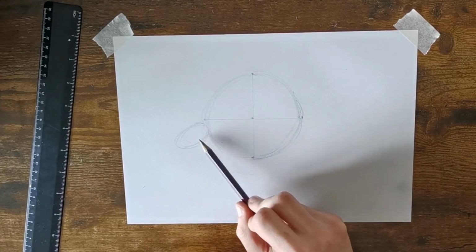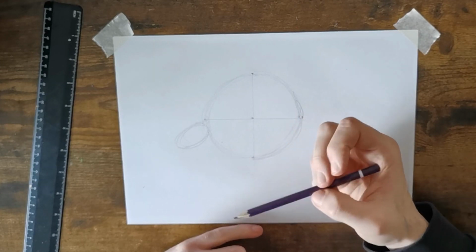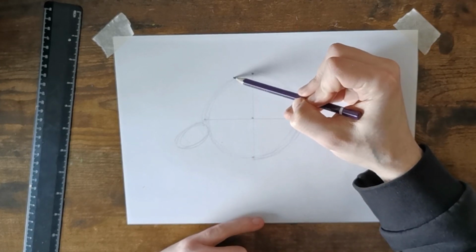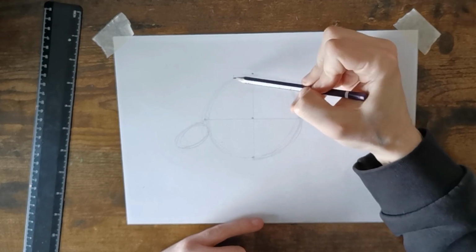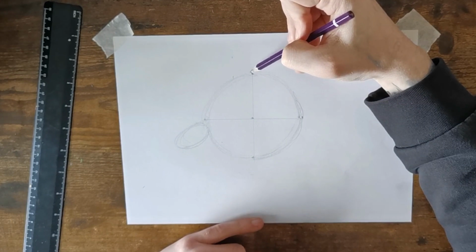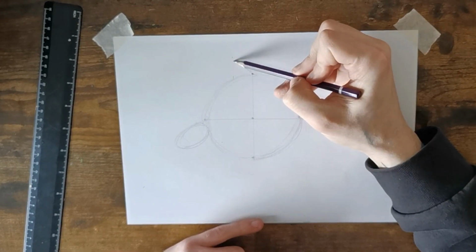This is going to be the arm of the alligator. This much to the left of the center point of the circle, we're going to do a triangle, like this.